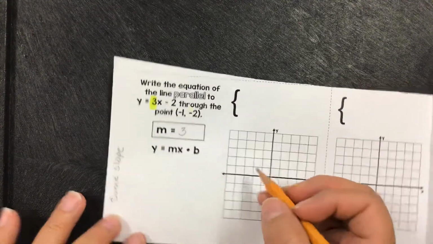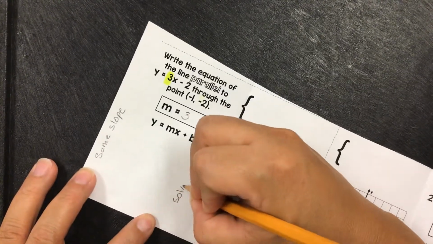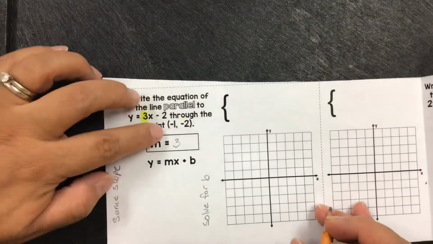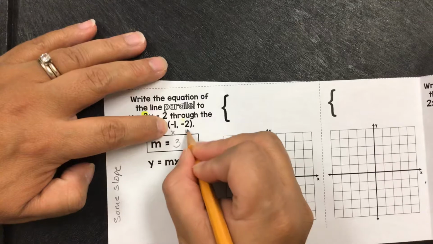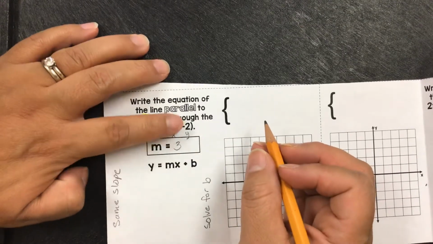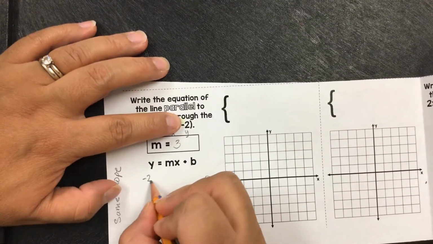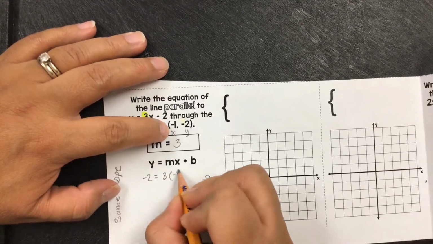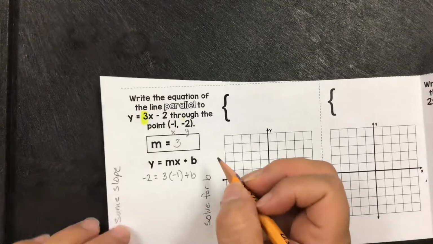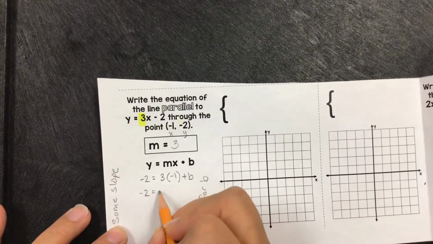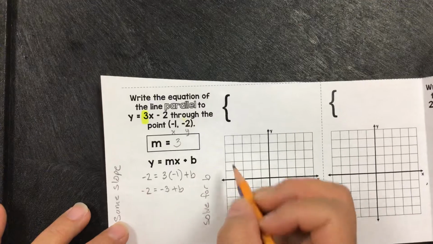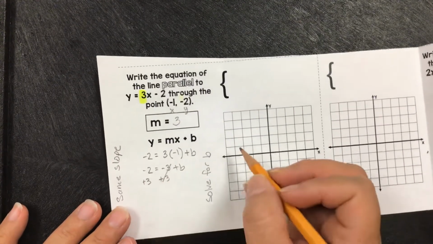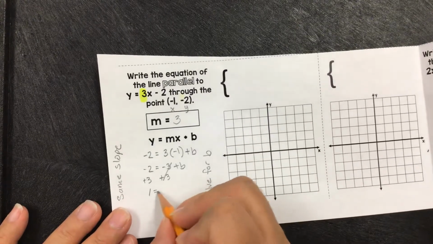And then we solve for the b. We're going to use these values. This is your x value, and this is your y value. And that's your m. So this equation is going to look like negative 2 is equal to 3 times negative 1 plus b. Negative 2 is equal to negative 3 plus b. We're going to add 3 to both sides. 1 is equal to b.